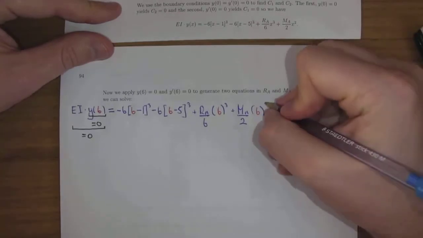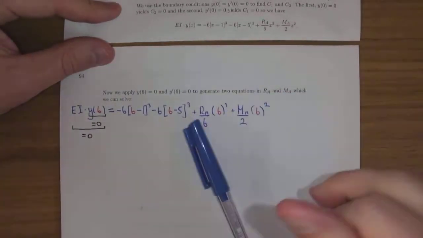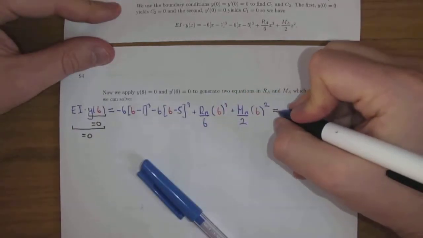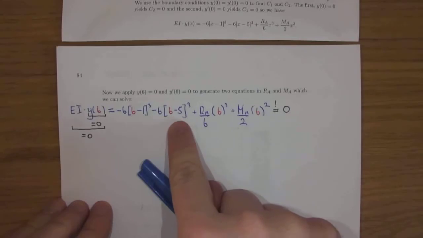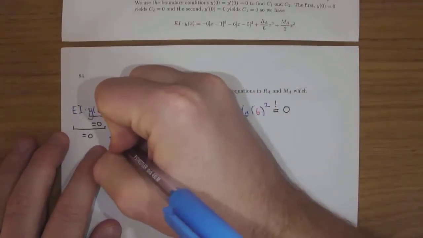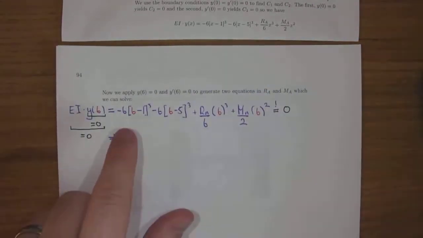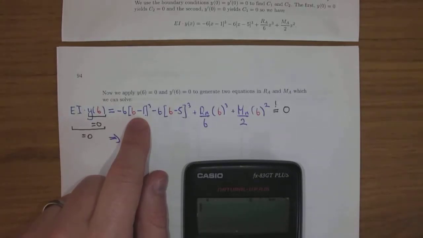And we know that this must equal 0, so we'll do that over here. So what I'm going to do is I'm going to bang all this into the calculator, and it's going to be a negative number. I'm going to add it to both sides, get a nice little equation in RA and MA. So the things in the square brackets are positive, so square bracket of a positive thing is just itself, so no issue there whatsoever.